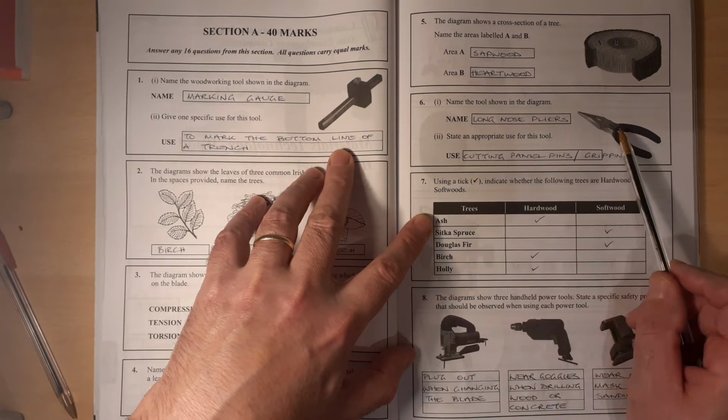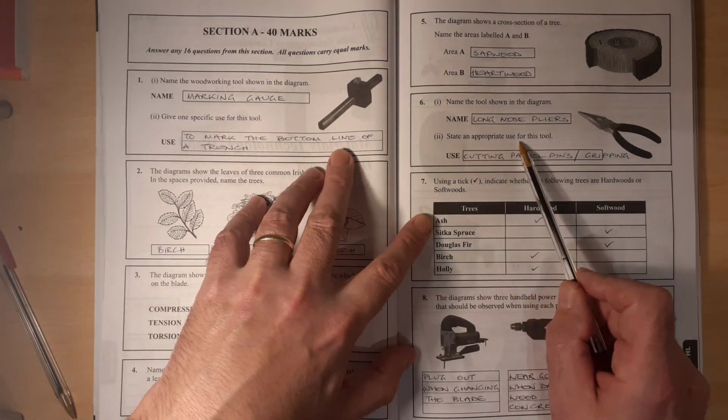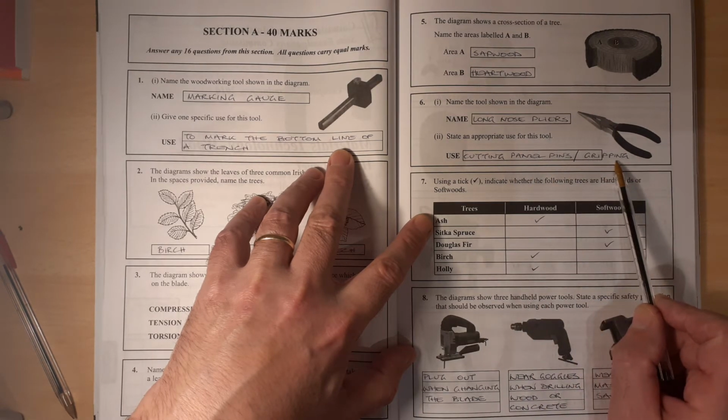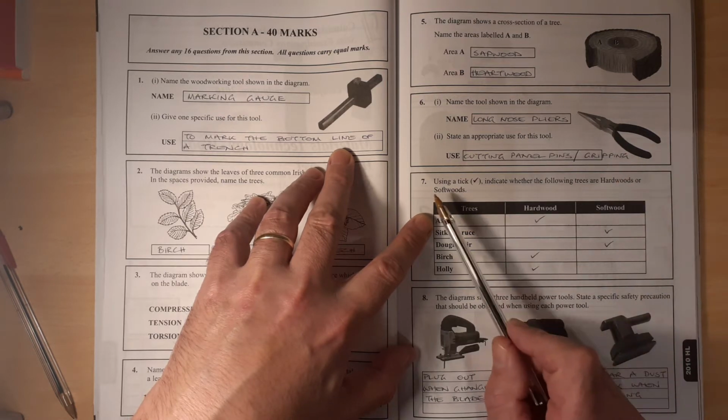The tools shown in question 6, they're called long nose pliers, and what they would be used for, they can be used for cutting panel pins, or they can be used for gripping small parts like small nuts and bolts and the like.